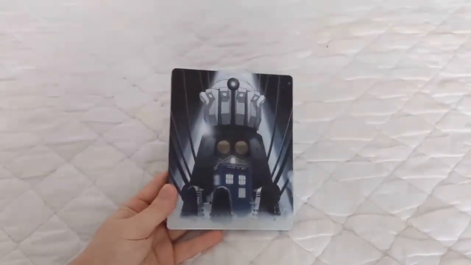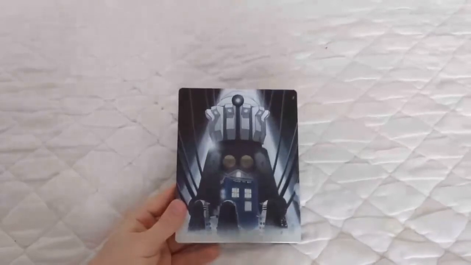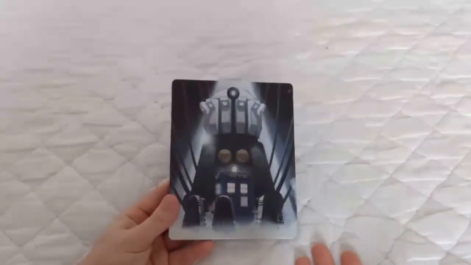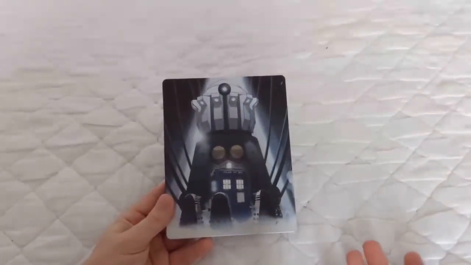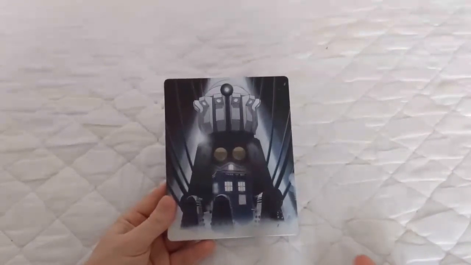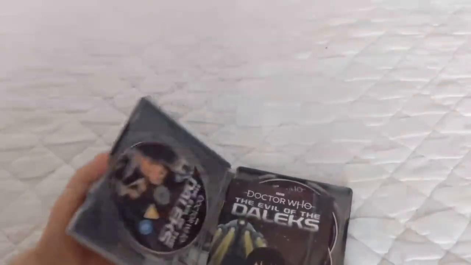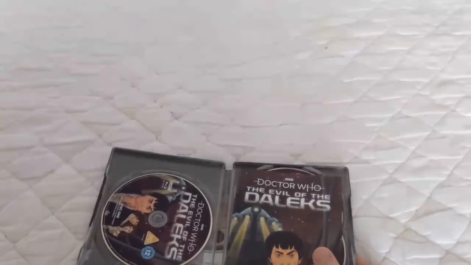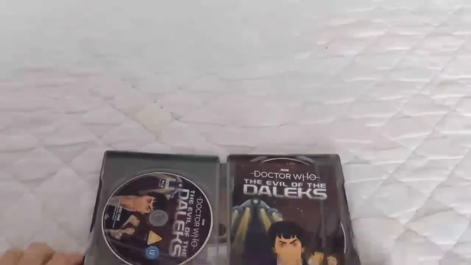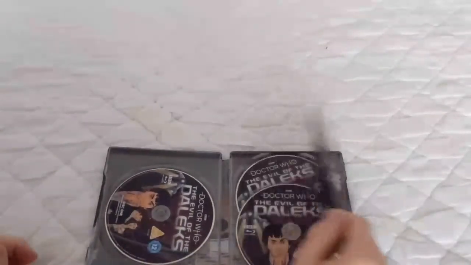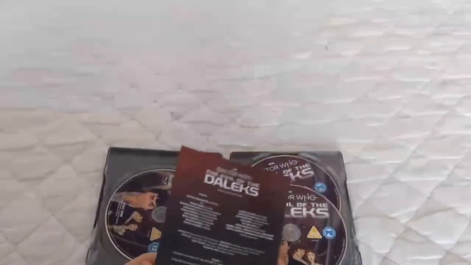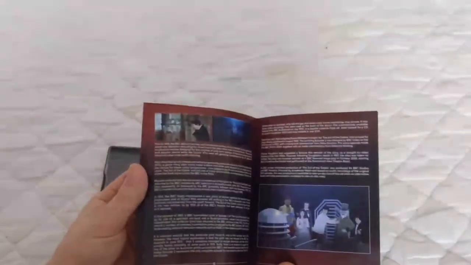The Evil of the Daleks. And this has often been credited as the best of all the Doctor Who animations out there, apart from possibly the Moonbase and the Macra Terror. But this is the best BBC Studios one. So I should say that the Macra Terror was made in conjunction with Sunlight Entertainment or something like that, but they've also gone bankrupt. Anyway, Evil of the Daleks is very good. It's very well done. Look at those colours.